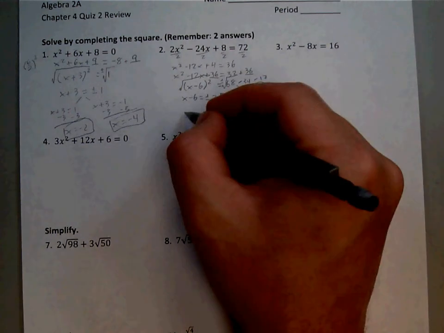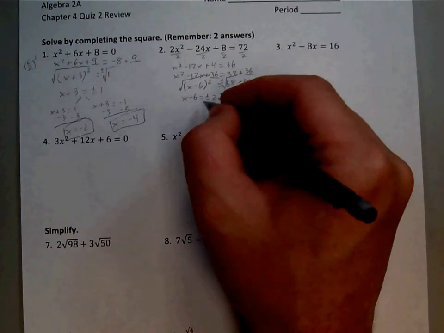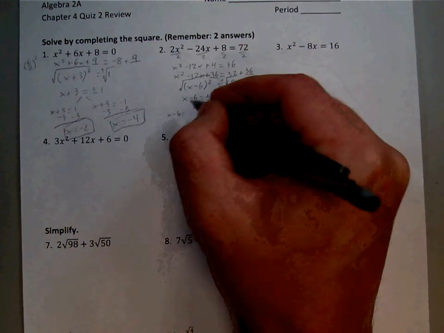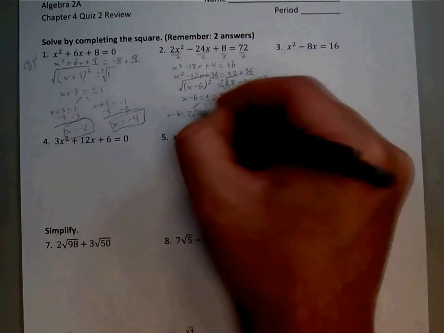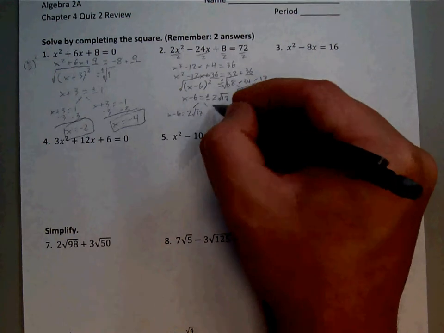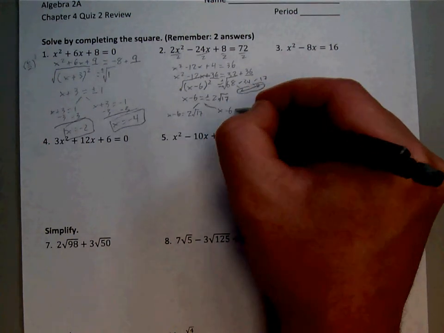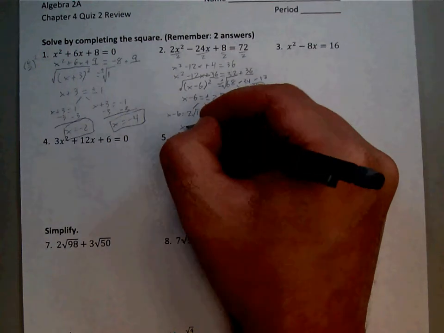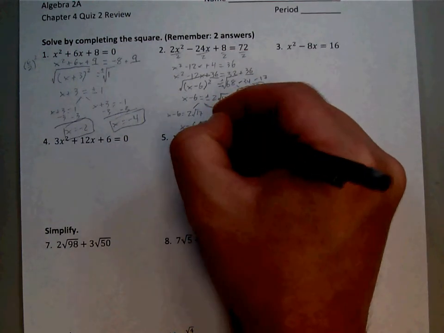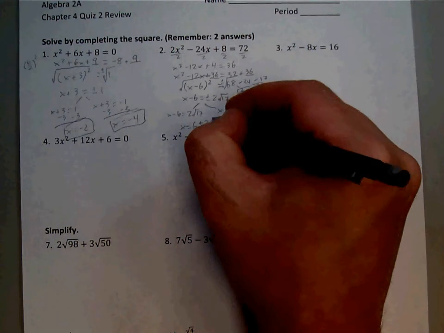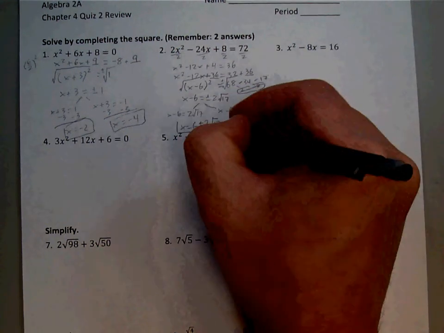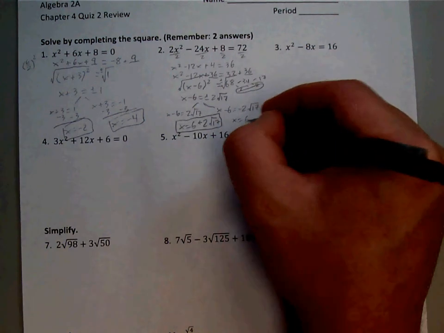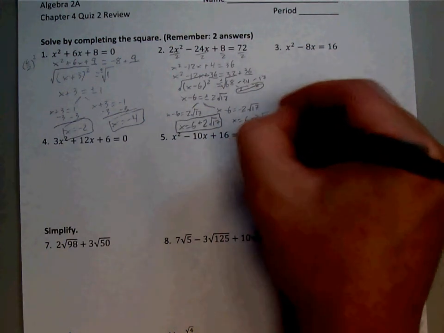And now for my two equations, I can probably fit them in here. x minus 6 equals 2 square root of 17. And x minus 6 equals negative 2 square root of 17. We're going to have to add the 6 over. I'll just put it in front of the 2, so 6 plus 2 square root of 17. And add 6 in front of here, so 6 minus 2 square root of 17. Those would be our answers.